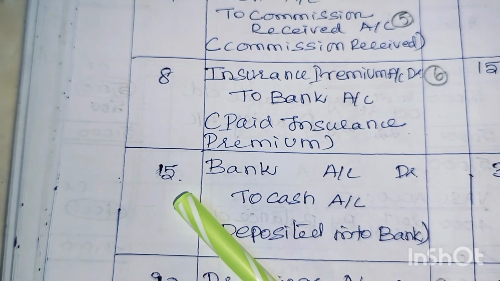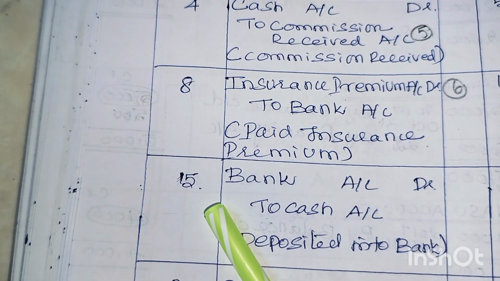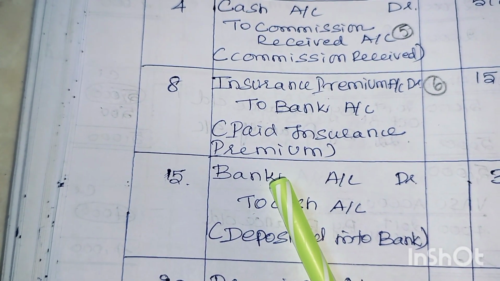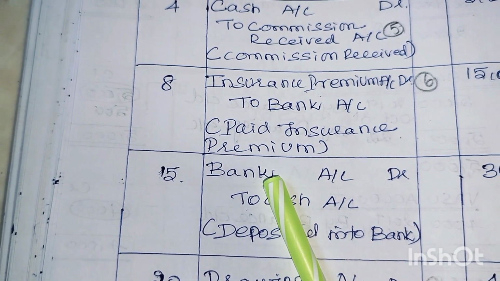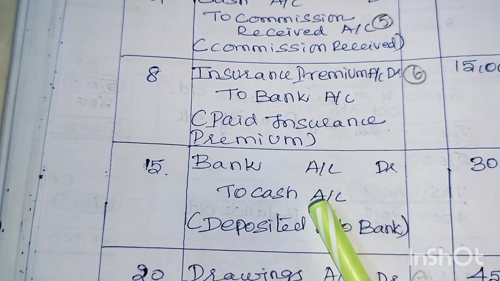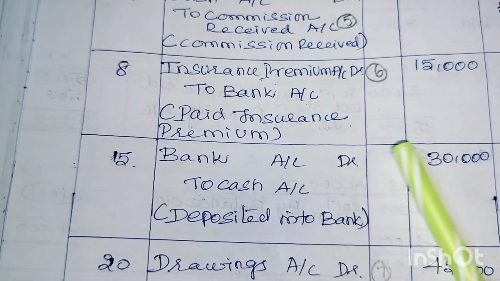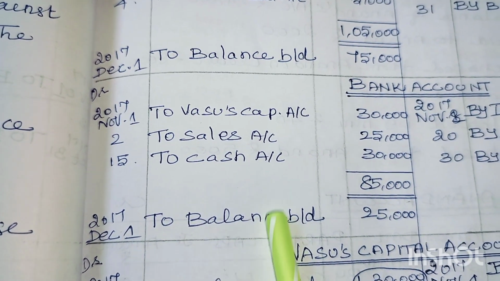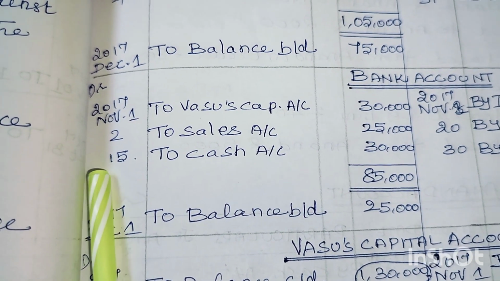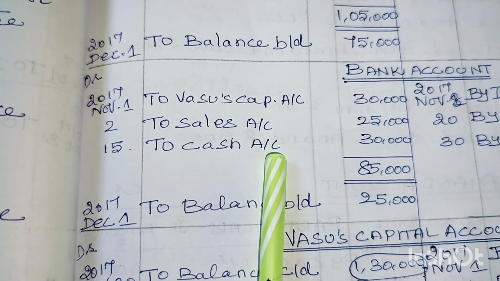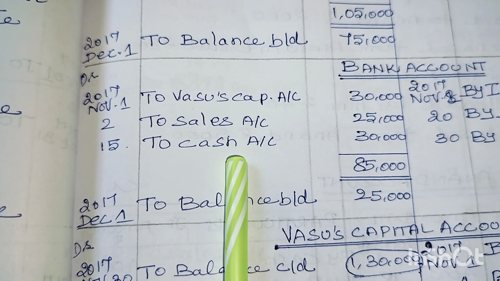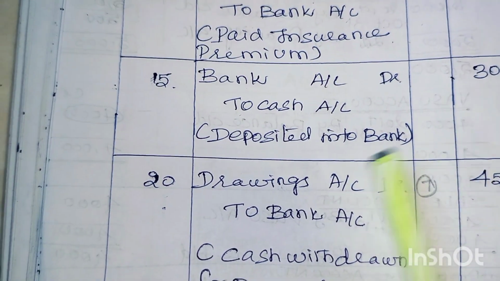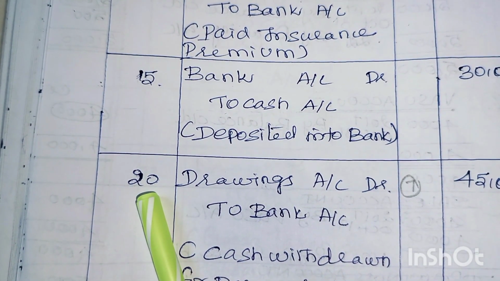And when did the next bank transaction occur? November 15. Okay. On which side is the bank account? It is on the debit side. What is the opposite account from the bank account? Cash account. How many rupees? 30,000 rupees. So we go to the debit side under the bank account on the ledger, dated 15, to cash account. This is the opposite account from the bank account. Amount 30,000 rupees entered.